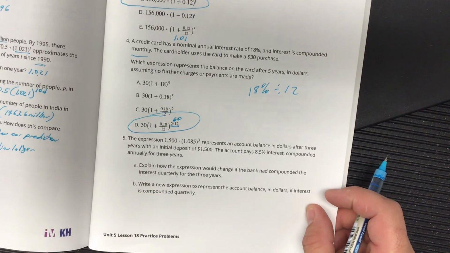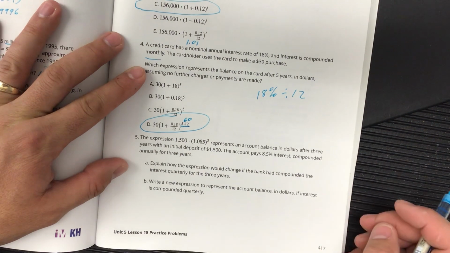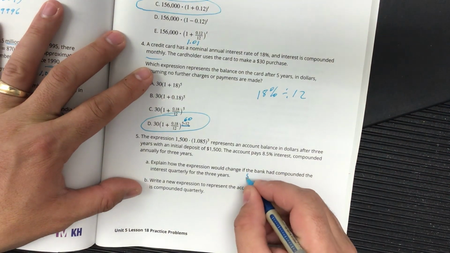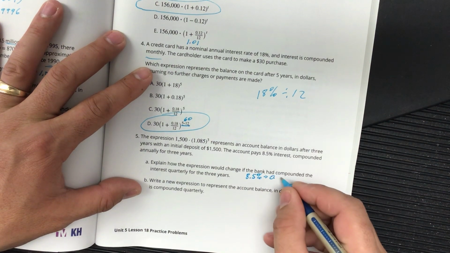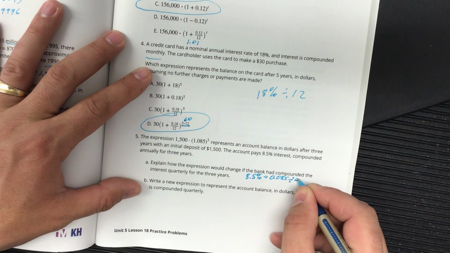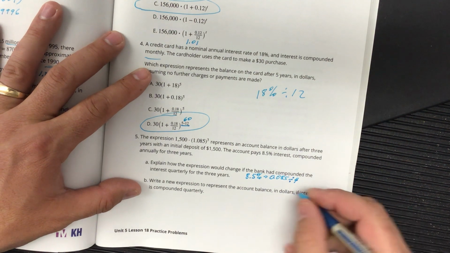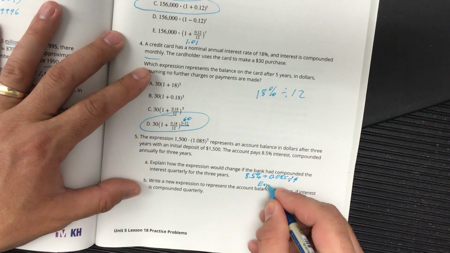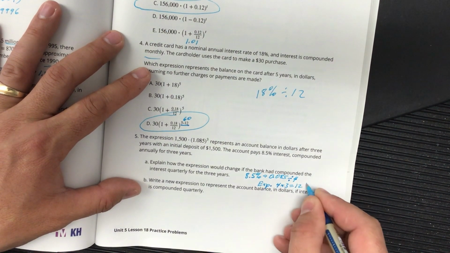Explain how the expression would change if the bank had compounded the interest quarterly instead of annually. Well, you would have to take 8.5% or 0.085, and you'd have to divide it by 4 because it is quarterly. And then the exponent would have to be 4 times a year for 3 years. The exponent would have to change to 12.